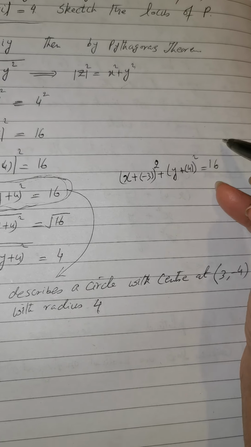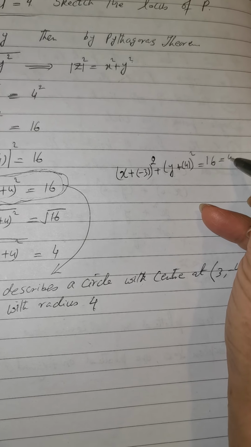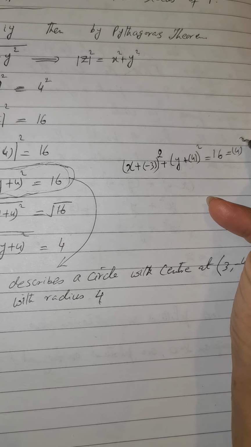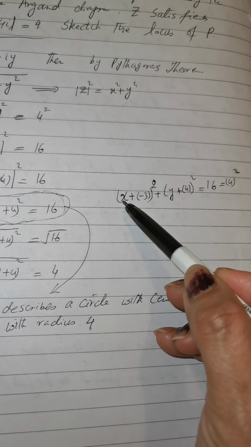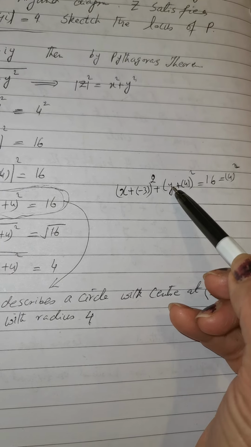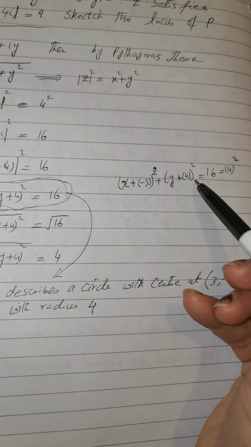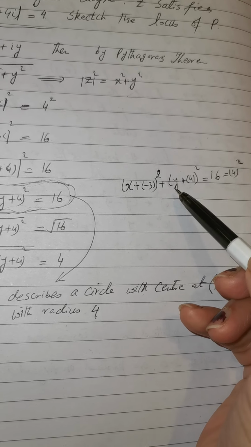Or 16 will become the whole square of 4. So x plus 0, y plus 0 gives you the equation of the circle.